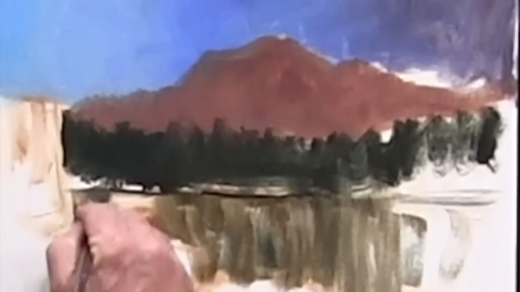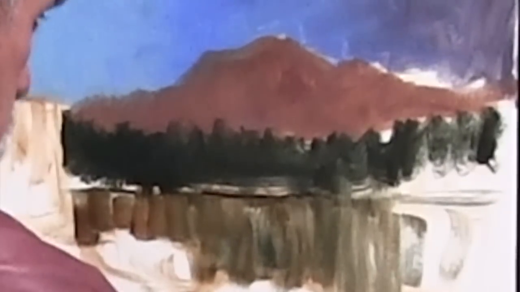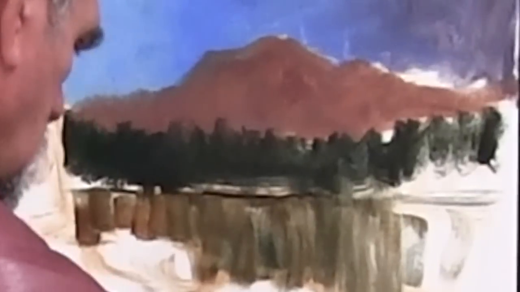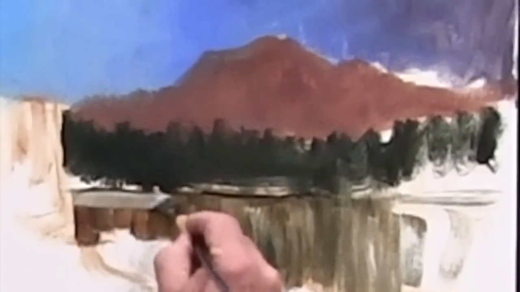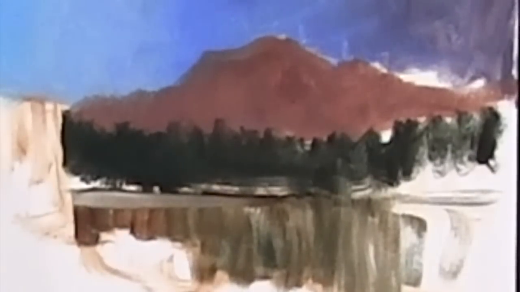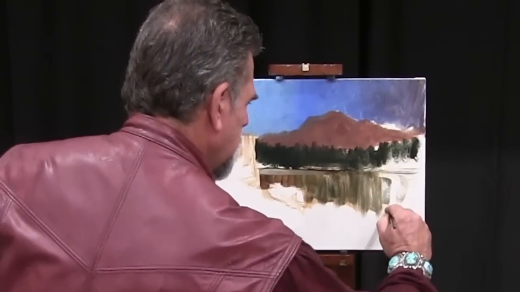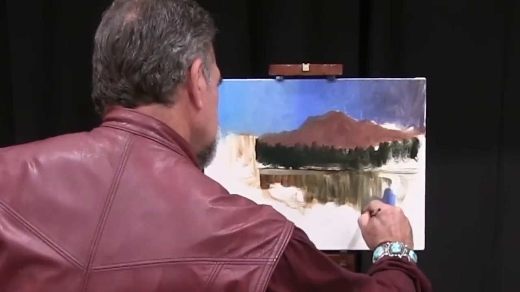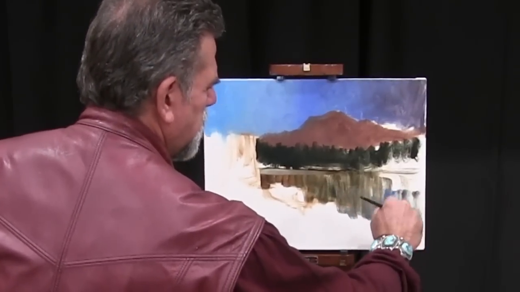So then I'm going to put a footnote in real quick. This is where I'm going to have my water light right there. And with my sky, I want to reflect some of that into my water. Keep in mind this is kind of twilight, so we're going to be putting in some beautiful lighting.